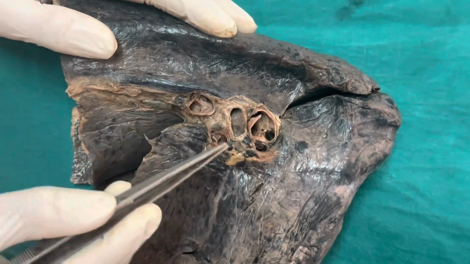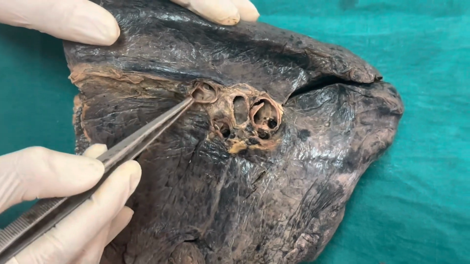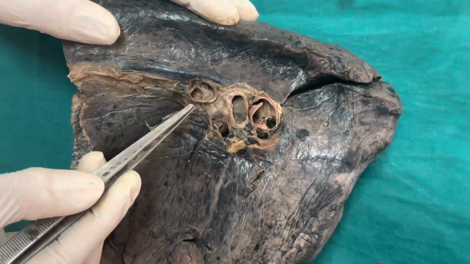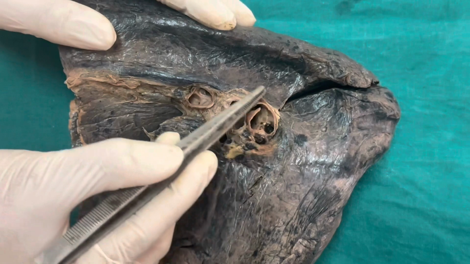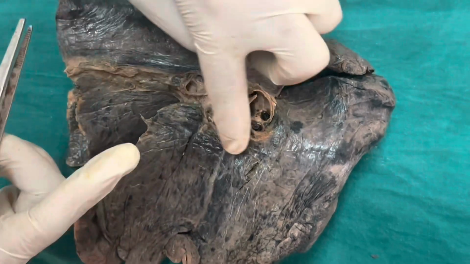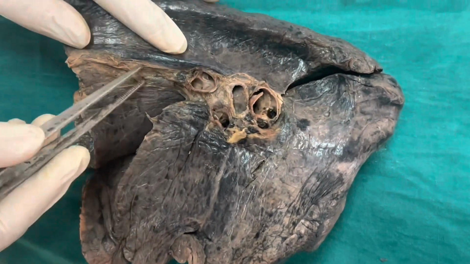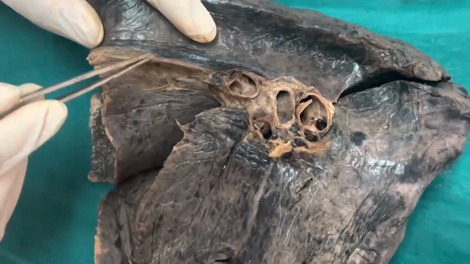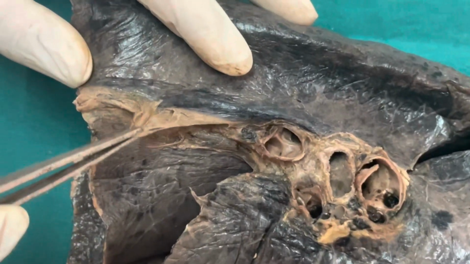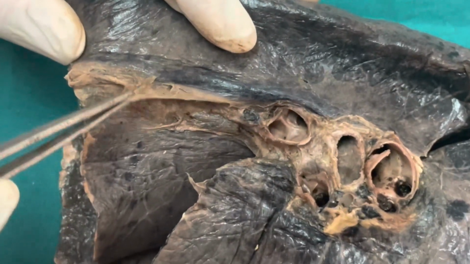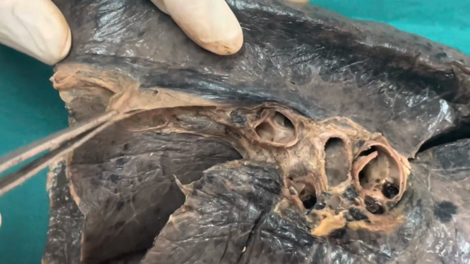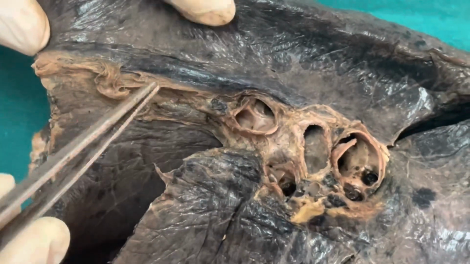Now one more important structure that I want you to see over here: when the pleura comes, it will not cover the hilum part and it gets reflected like this, and then it will give you the reflection onto its inferior aspect over here. You can see this ligament. This is known as the pulmonary ligament, which is present in both the lungs.